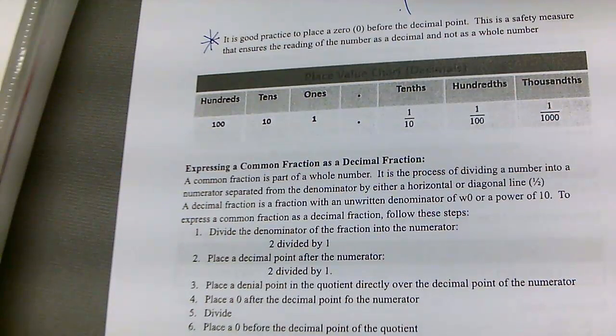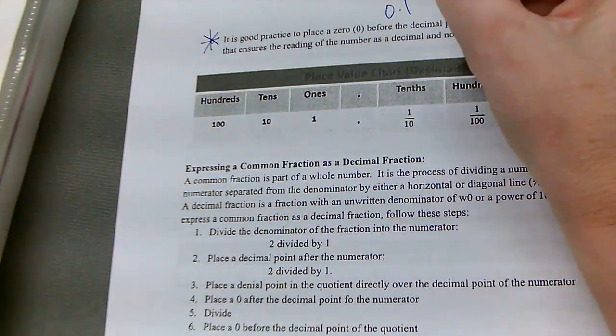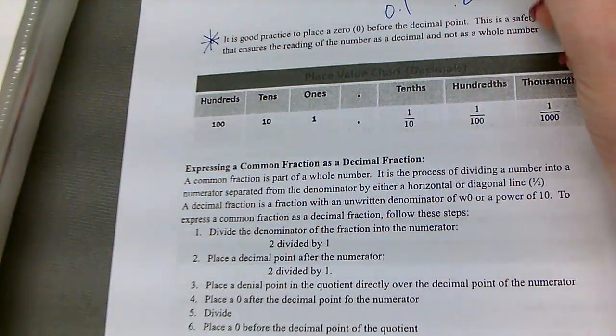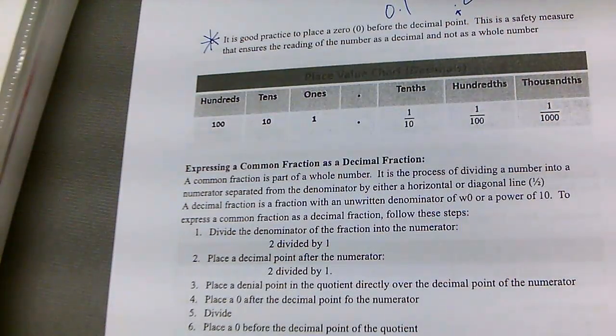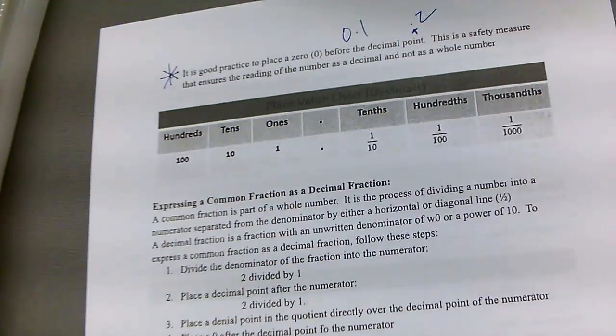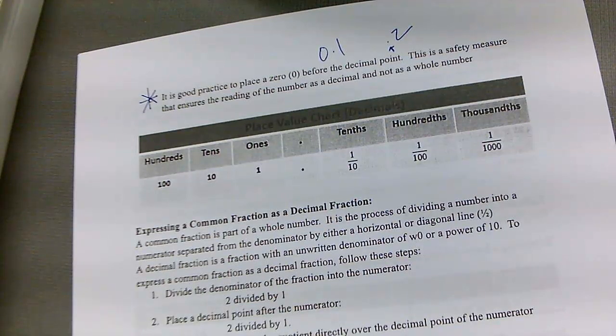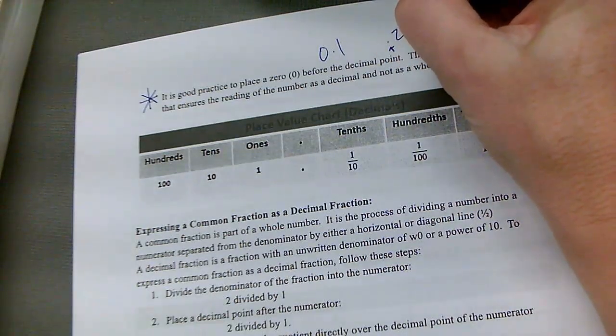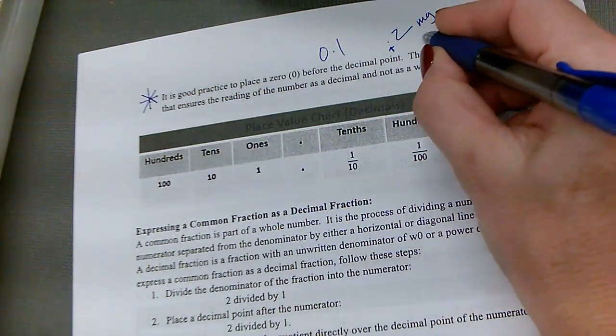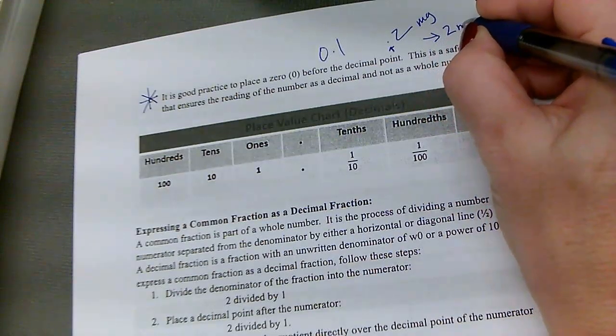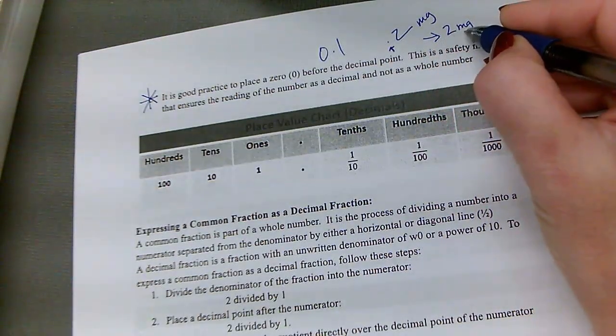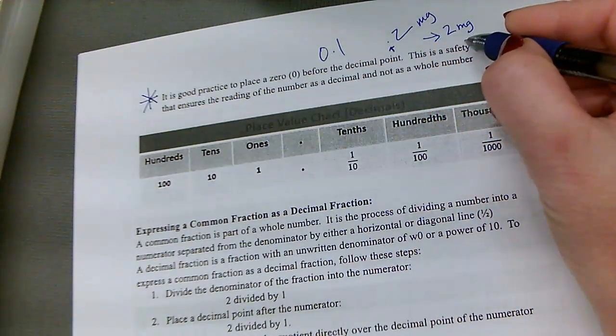When you're in pharmacy, it is required for you to write 0.1. You cannot write .2 because this point right here can so easily be lost in a prescription that you will miss it. And if it's 0.2 milligrams, you may actually dose your patient at 2 milligrams. And if you do that, that's a misdosing. That's a lot of medication.